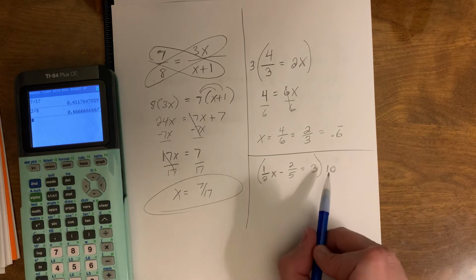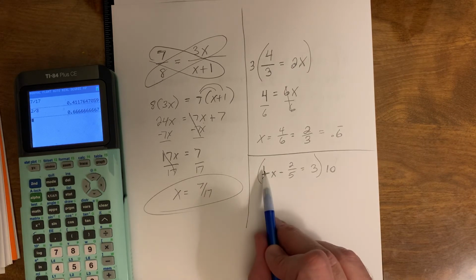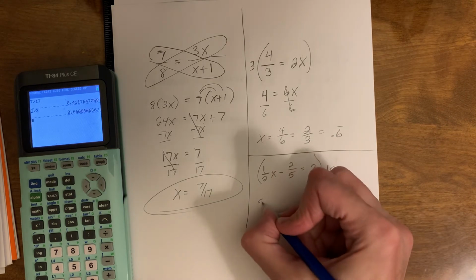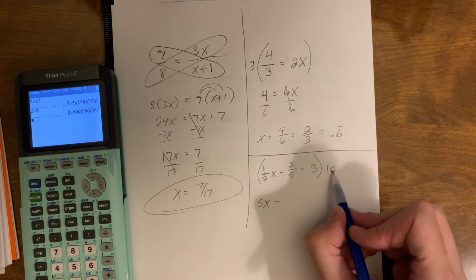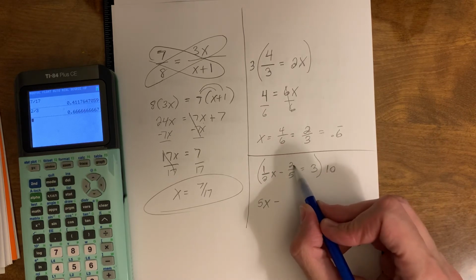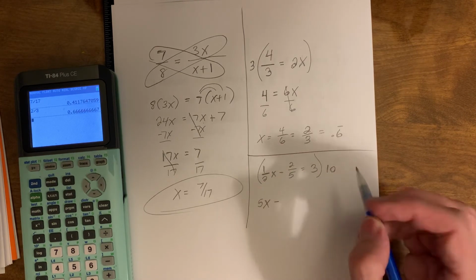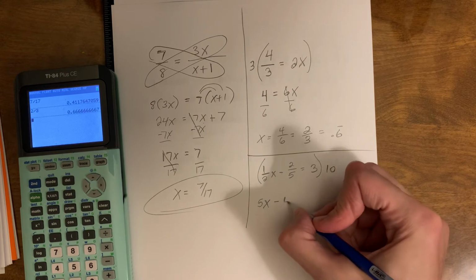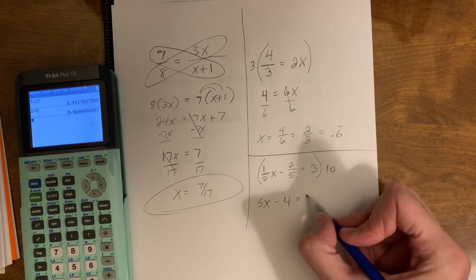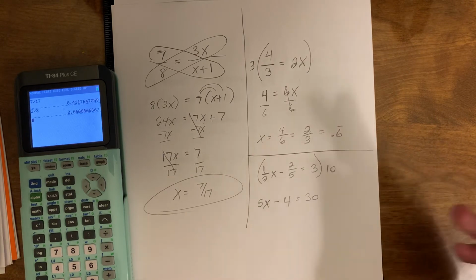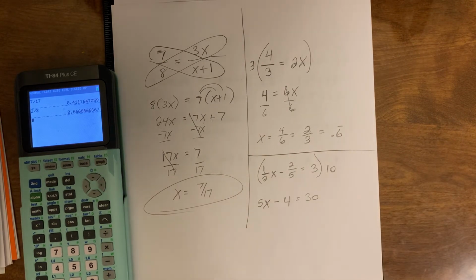And do it carefully. 10 times 1 is 10, divided by 2 is 5. 5x. Minus 10 times 2 is 20, divided by 5 is 4. 4 equals 10 times 3 is 30. By multiplying by the least common multiple, we've gotten rid of both fractions.